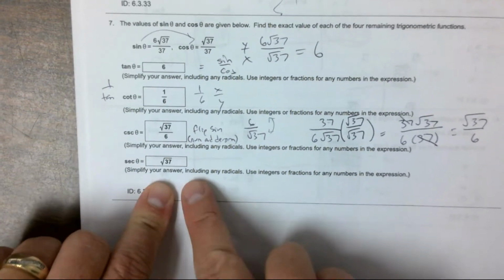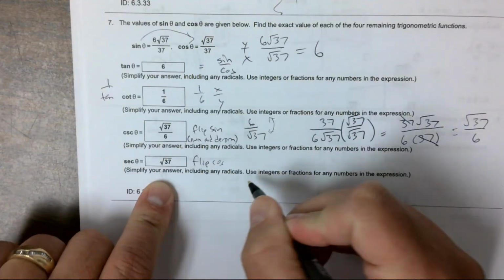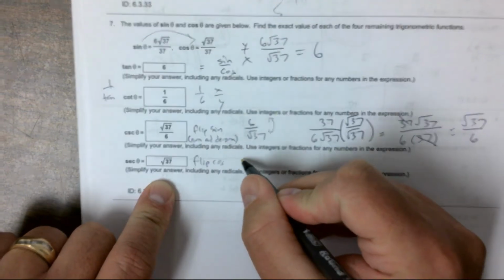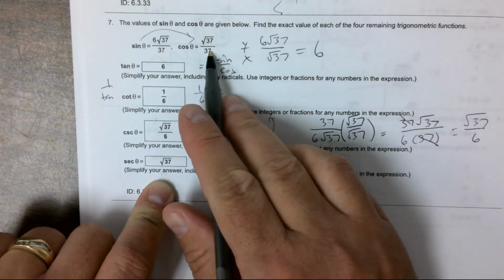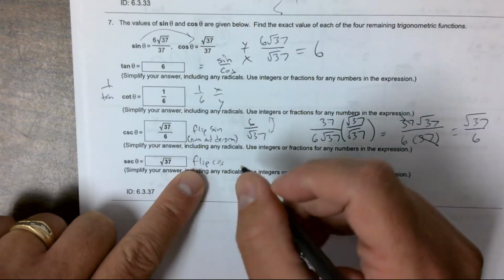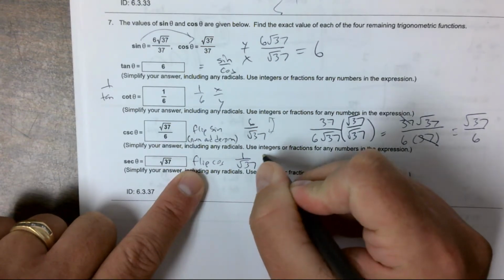On this one, it's 1 over cosine, so flip cosine. And so you just have this, which you'd think originally was 1 over square root of 37, and then flip it.